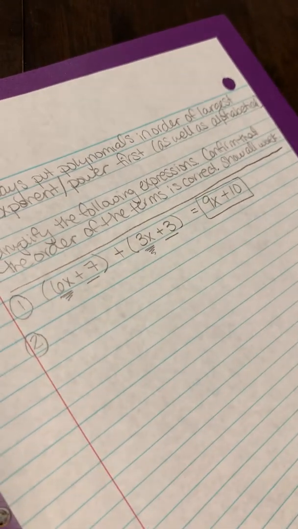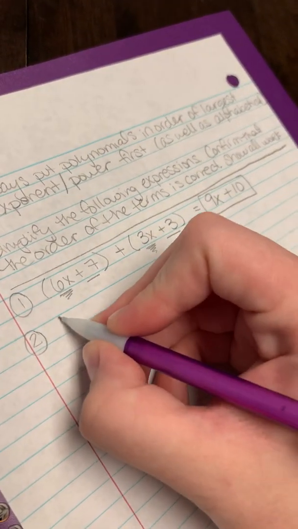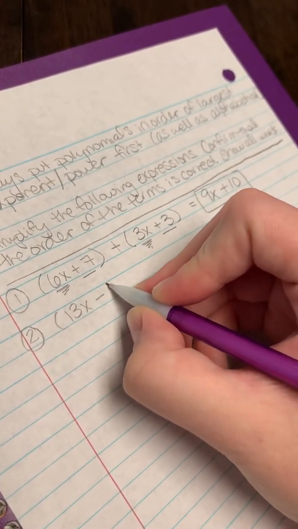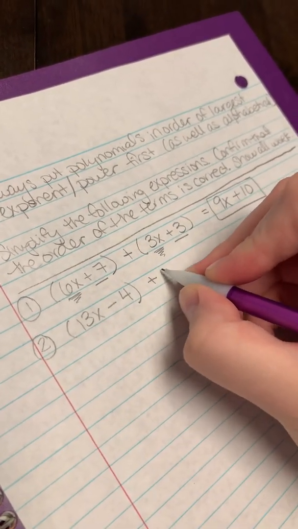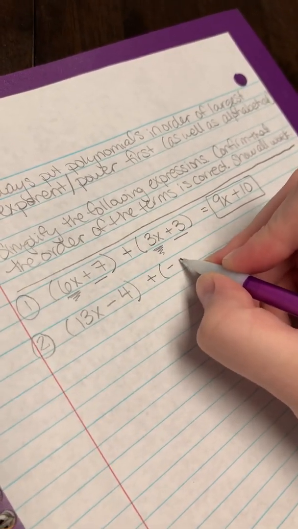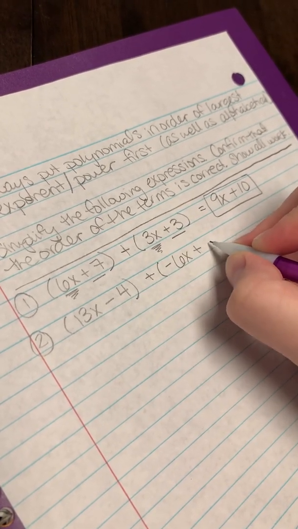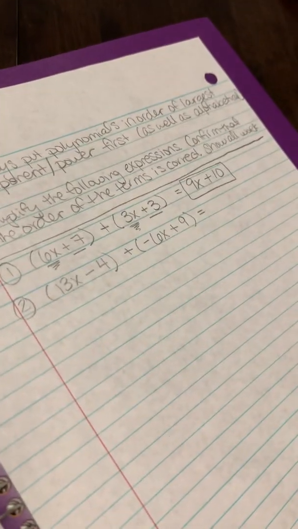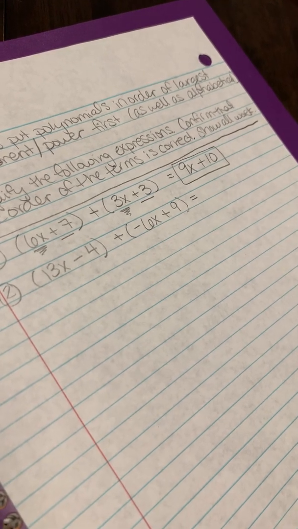Number 2. The quantity 13x minus 4, plus the quantity negative 6x plus 9. Okay, so we look at our numbers and ask, how do we combine those?